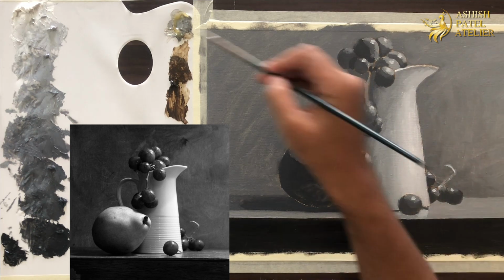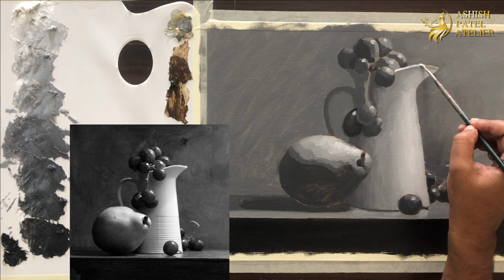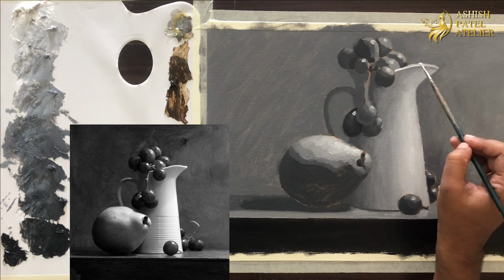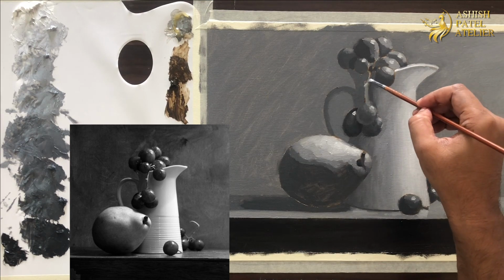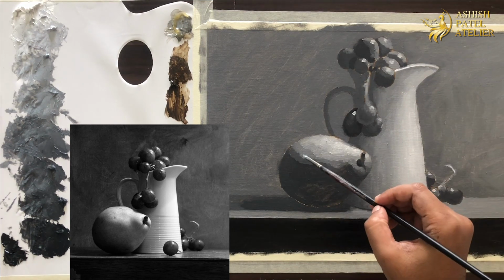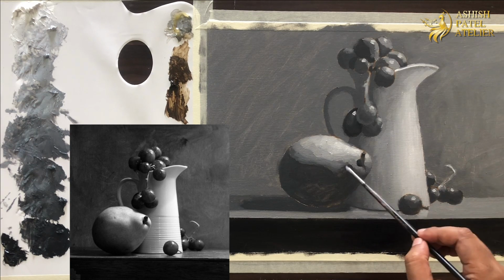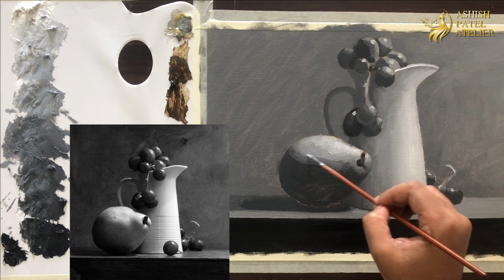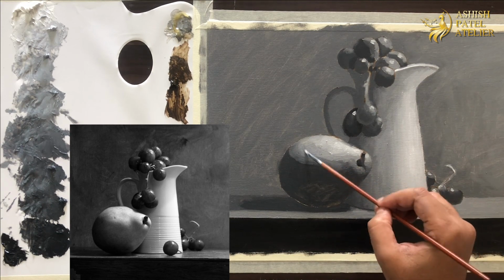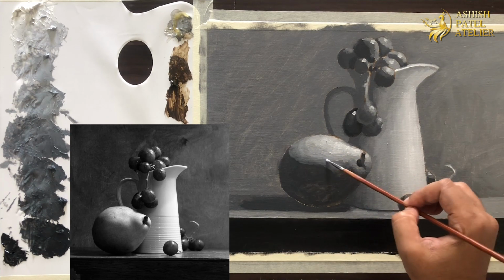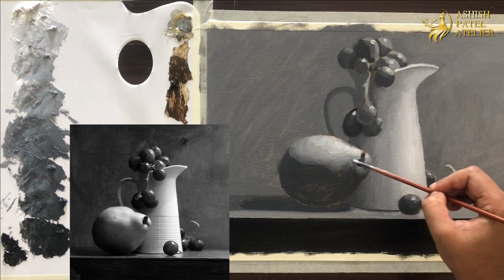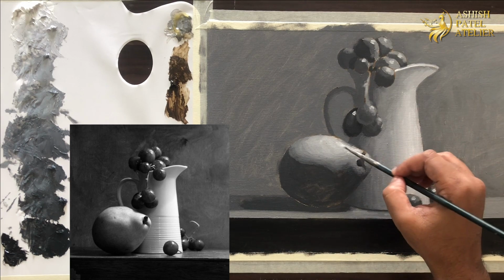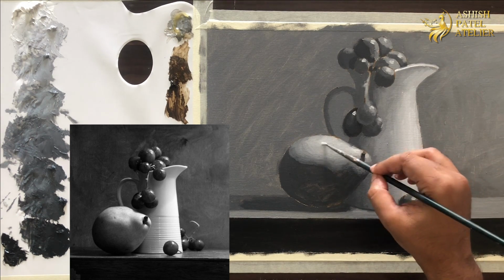A bit more lightest value for the top section of the vase, because it's getting too much light there. And you see how I arrange these values in sequence order, so that everything starts to look much more balanced. Now I'm blending the darkest light of the pears, which is very next to the terminator line. The terminator line is the area which separates the light family and the shadow family. Where the light stops, shadow starts, that is the terminator line.